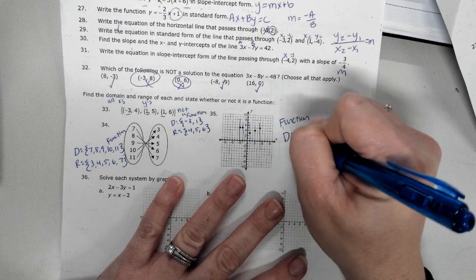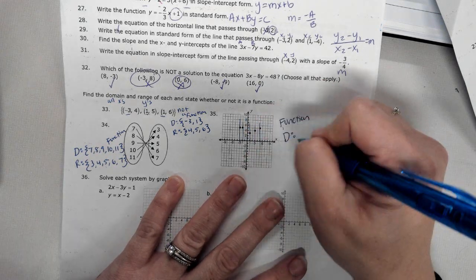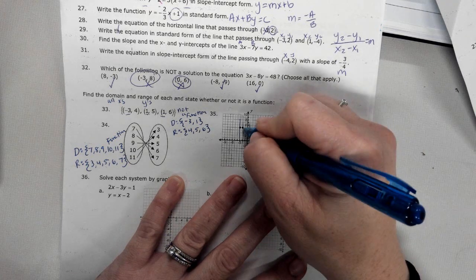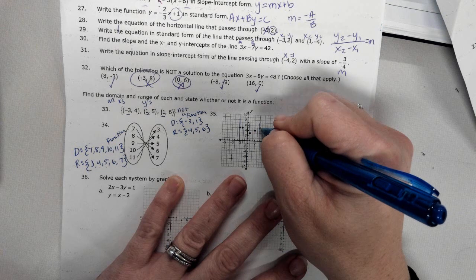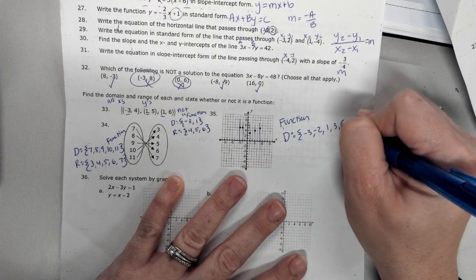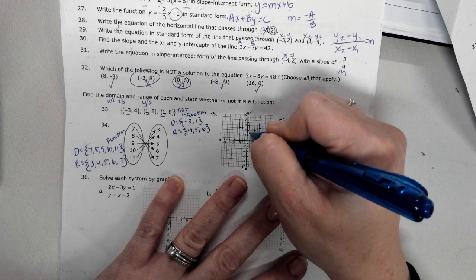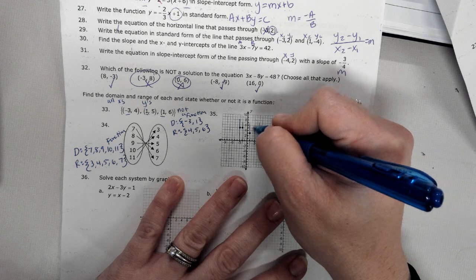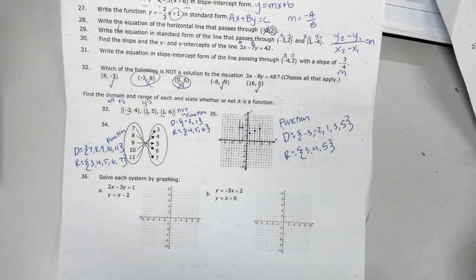My domain is my x's, so we're going to look at the x-axis. I know we do left to right, so negative 3, negative 2, 1, 3, 5. Range is your height. So this is the height of 3, 4, and then those are all 5. You don't have to write it more than once.